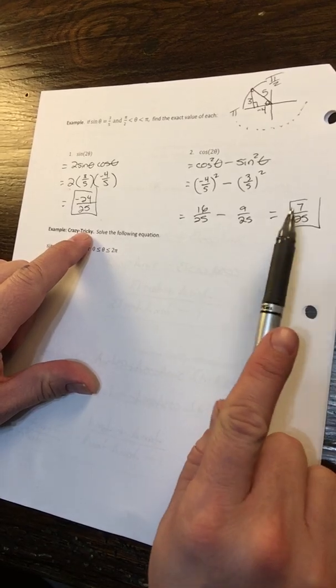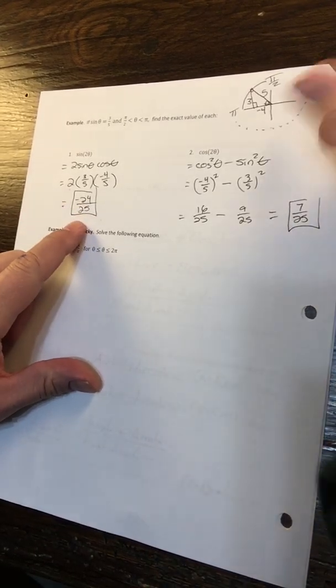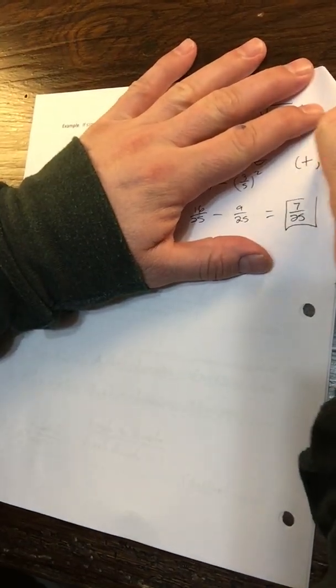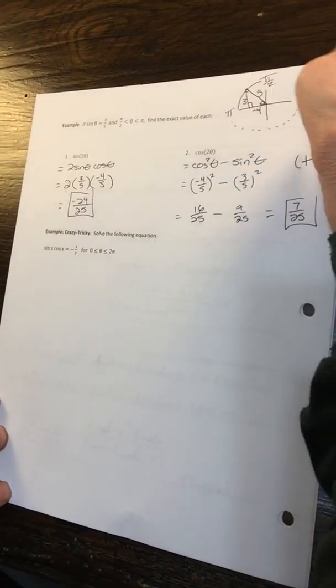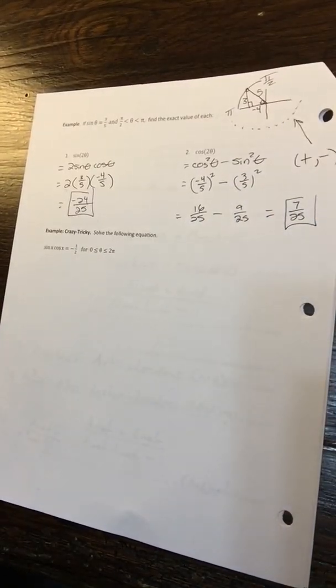And look at the values. Cosine is positive and sine is negative. Doesn't that tell you that it's got to be in the fourth quadrant? Wherever it is, it's in the fourth quadrant. Just something to think about.